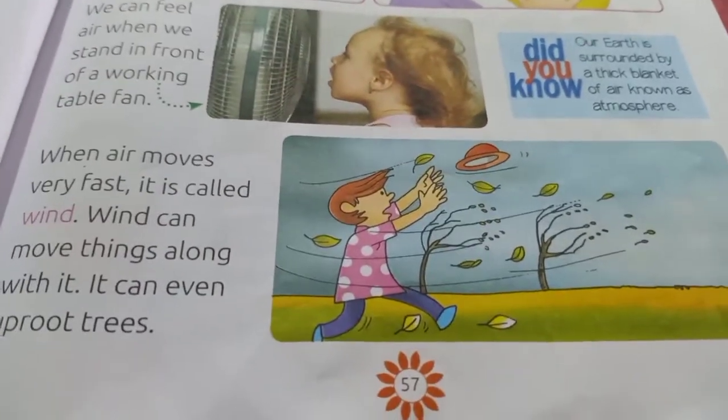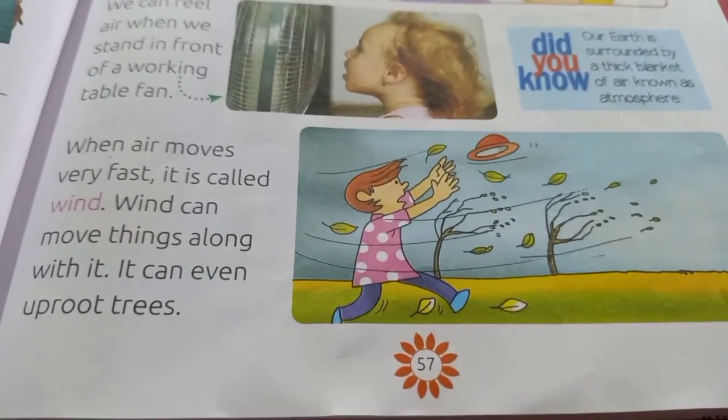Students, air is our most important friend. Air is present everywhere, but we cannot see it. You can only feel air. We breathe in air and breathe out air.